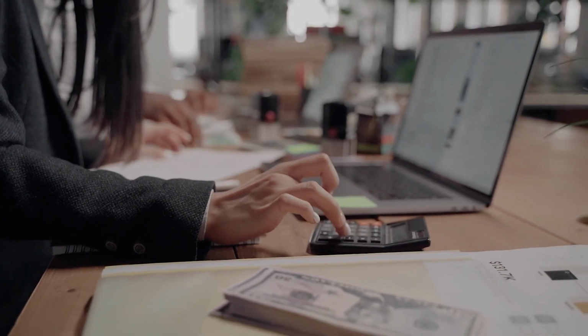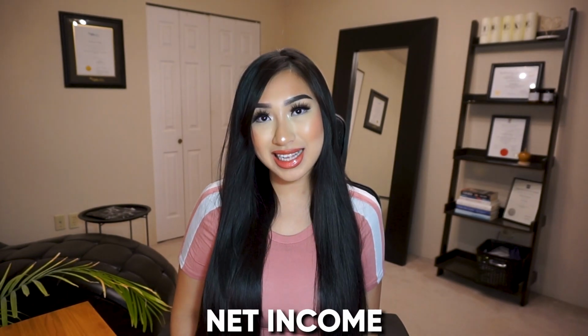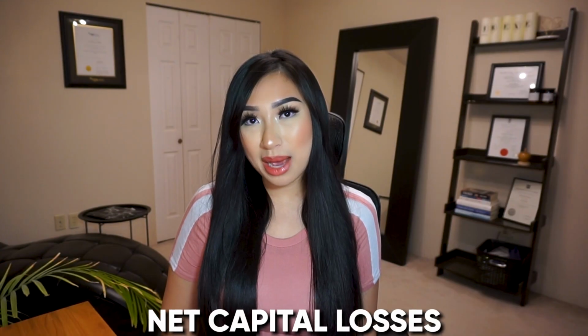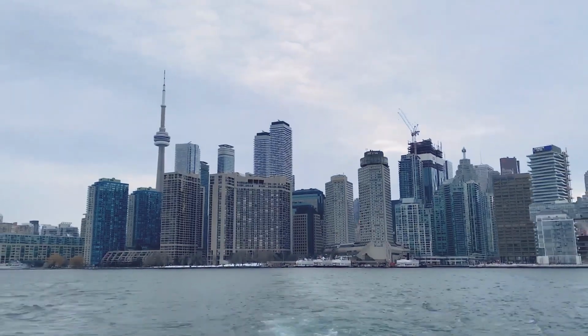So after you take your total income minus your deductions, you will arrive at net income. In this next section, you will deduct special items such as non-capital losses of other years, net capital losses of other years, northern resident deduction, etc. After all of that, you will finally arrive at taxable income.